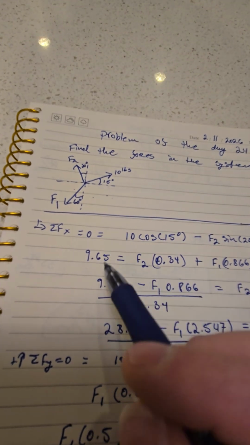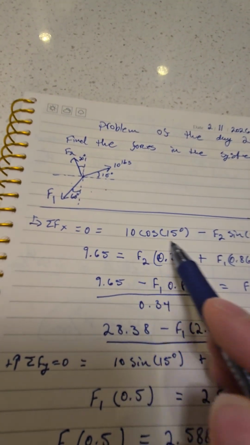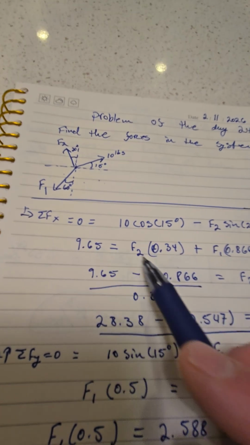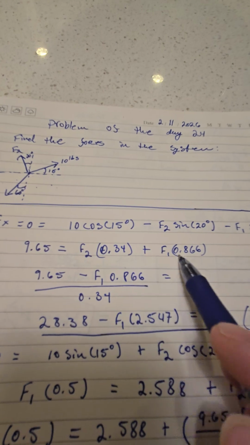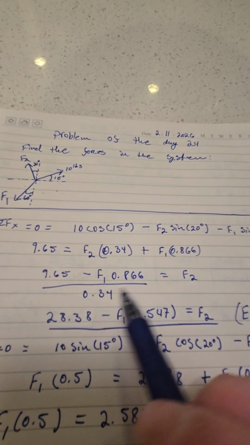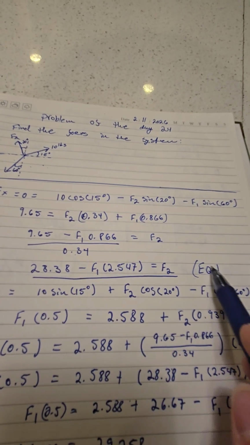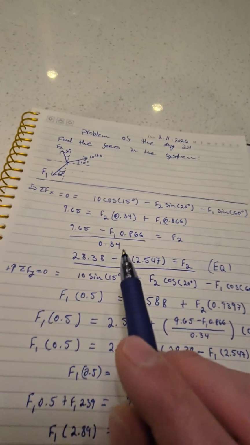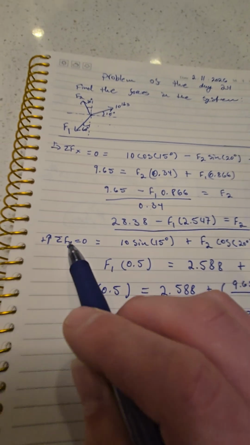And now we can solve for this value first, which is 9.65. And we moved that over and then made these two terms positive. And then I solved for F2 and then simplified it some more. So that's our F2 equation. We'll save that because we're going to have to plug it back into the sum of the forces in the Fy equation equals 0.